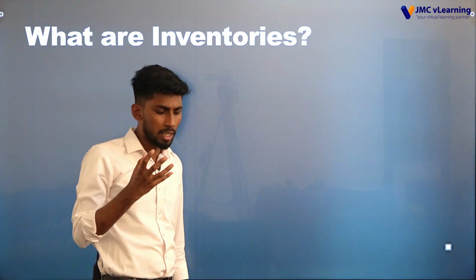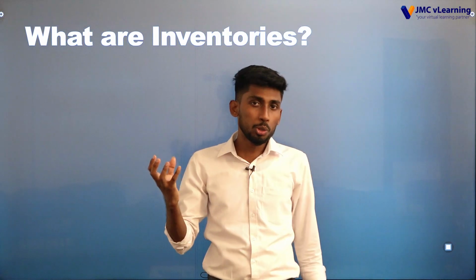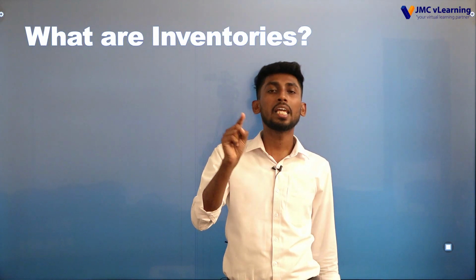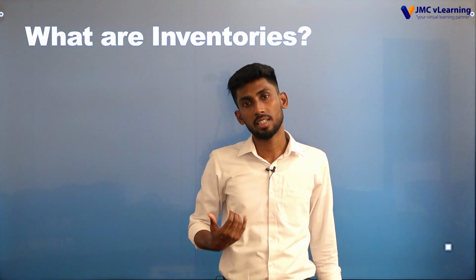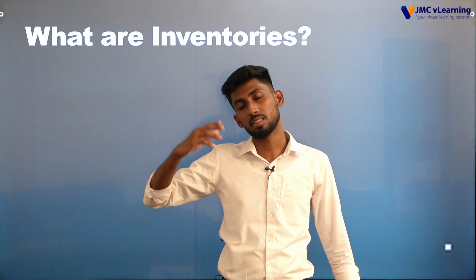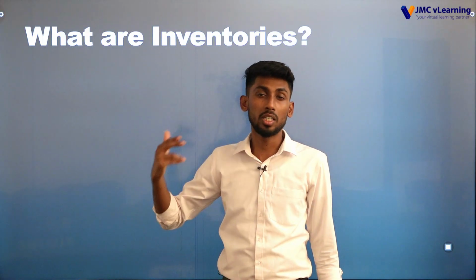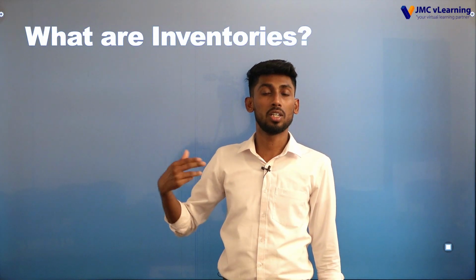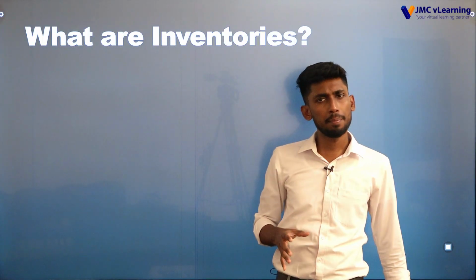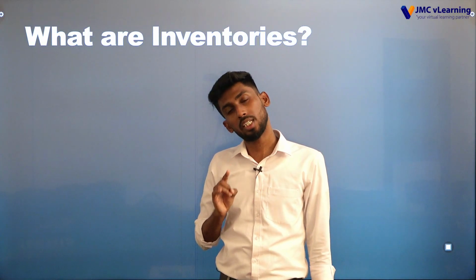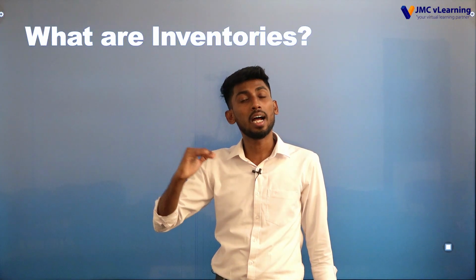In AAT 1, where you recognized inventories, where you recognized the closing inventory, now your mind is going 2 or 3 months back and you are recalling where you recorded the closing inventory. If you can remember, you recorded this closing inventory in the statement of financial position under current assets.